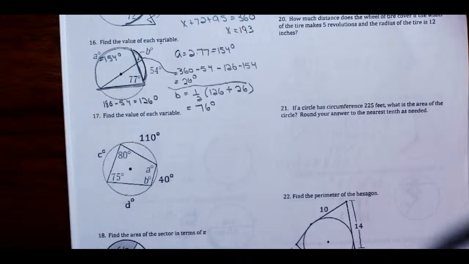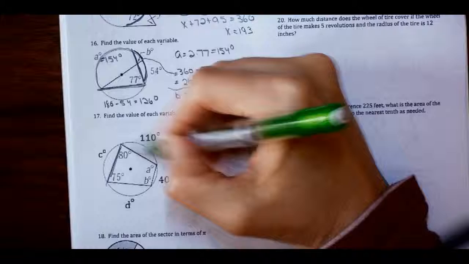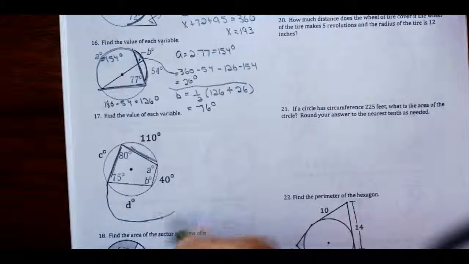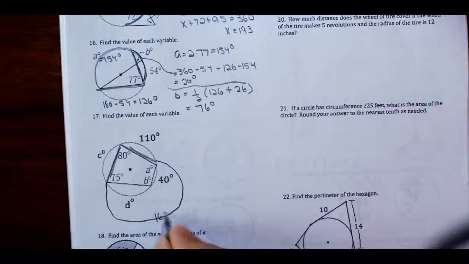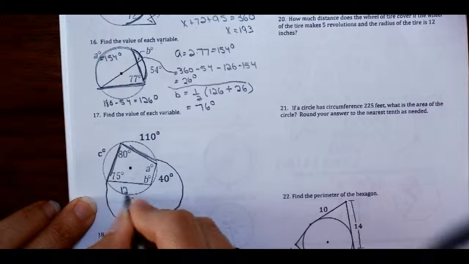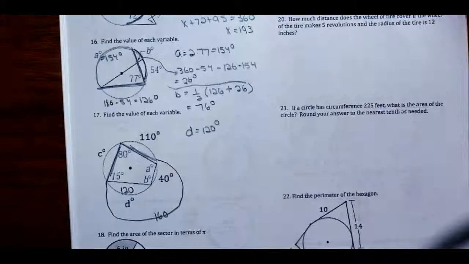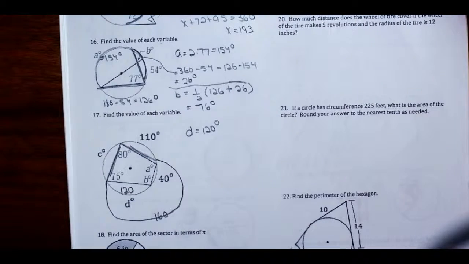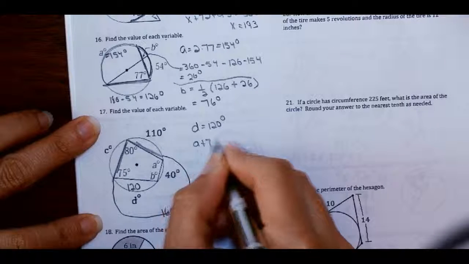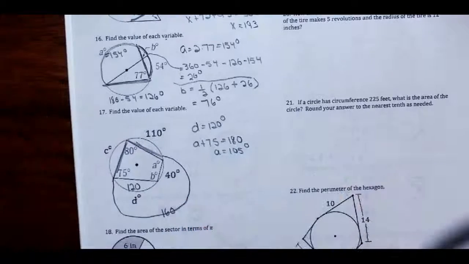17. If I trace over angle 80, it corresponds with this whole entire arc here to here, which would have to be twice 80, which is 160. This arc is 40, that leaves me arc D to be 120 degrees. Opposite angles, when they're inscribed in a circle, have to be supplementary. So in other words, A plus 75 has to equal 180. We end up with A is 105.